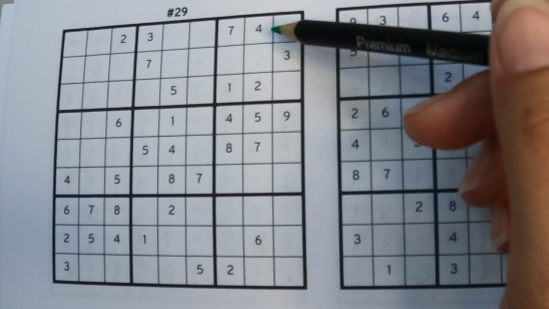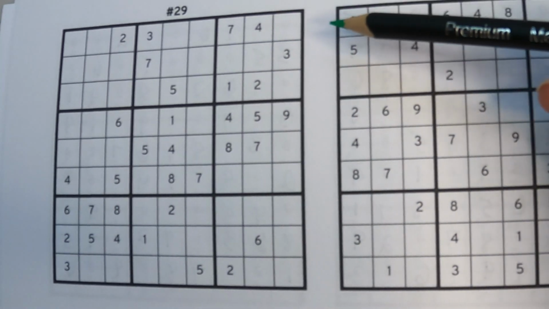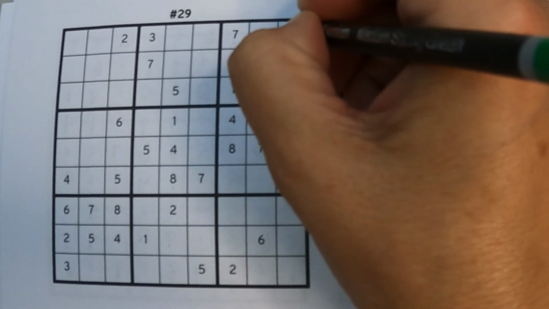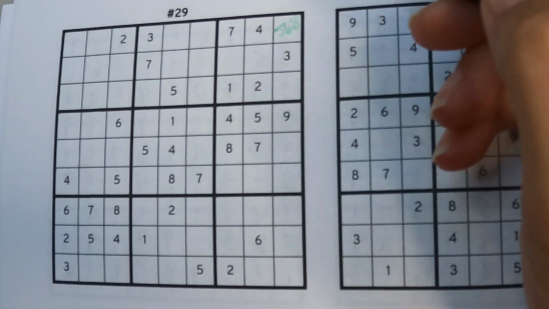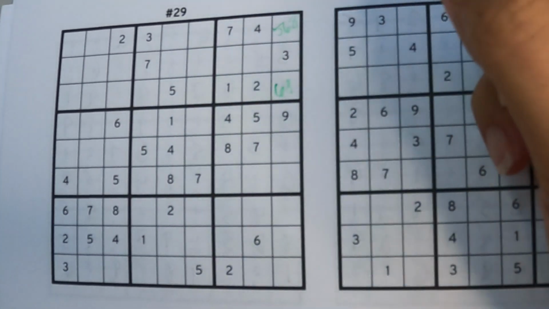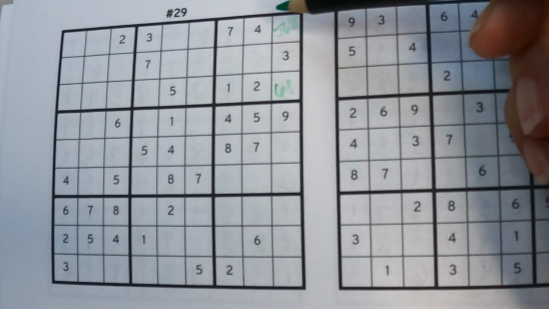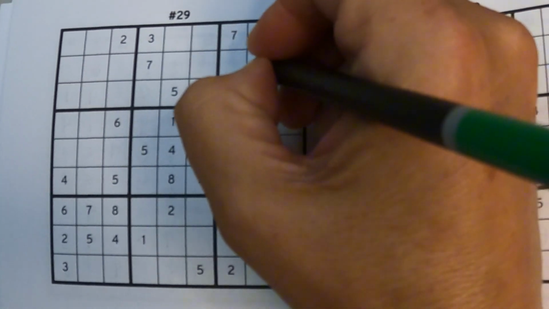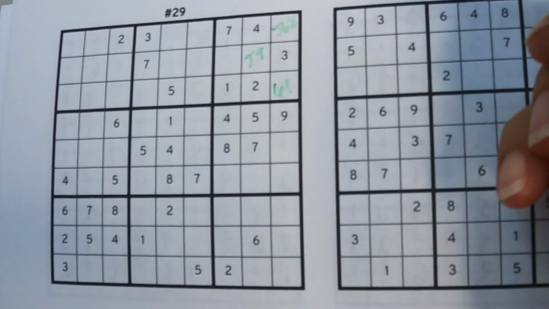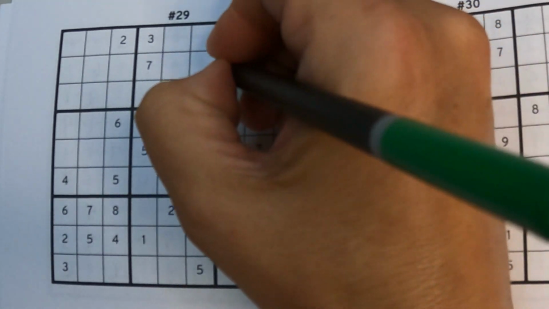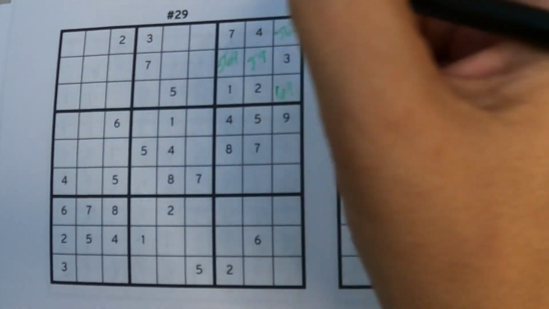If we start with this box, we're missing 5, 6, 8, and 9. We've got a 9 here, so 5, 6, 8. 5 and 9 here, so 6, 8. 5 and 6 here, so 8, 9. Just the 8 here, so 5, 6, 9.